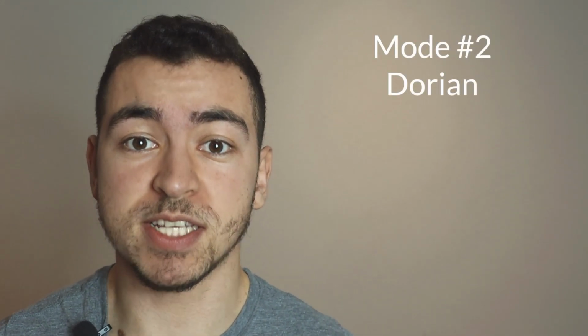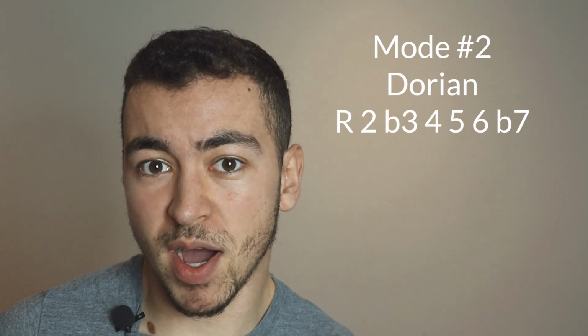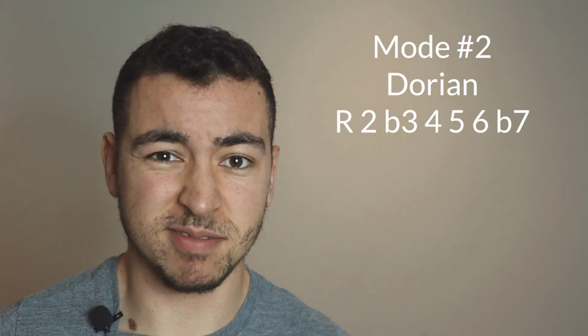The second mode is Dorian mode, and Dorian mode is made up of a root, a second, a flat third, a fourth, a fifth, a sixth, and a flat seventh. The Dorian mode is a minor sounding mode, but it's got a bit of optimism, so it's kind of a sad mode, but then there's an optimism there with the major sixth.